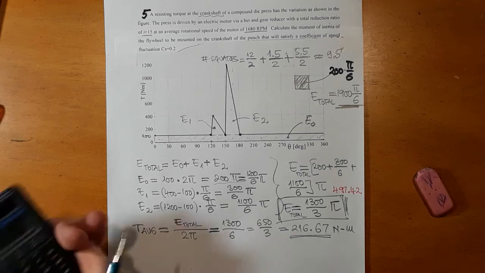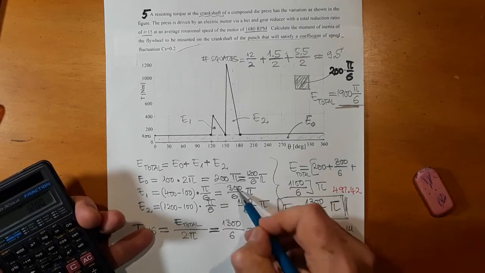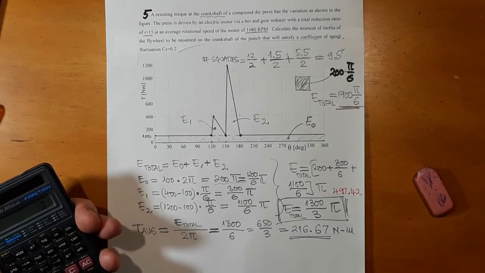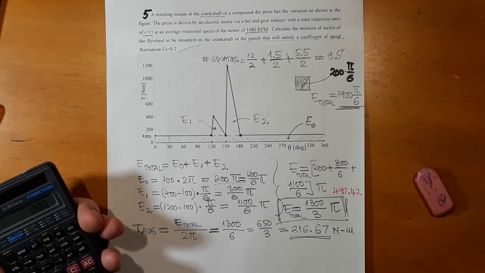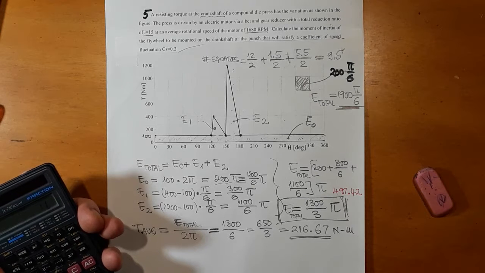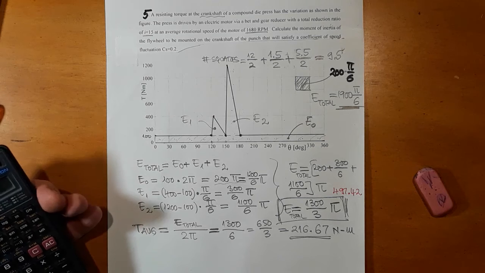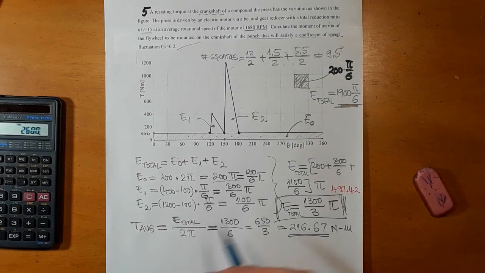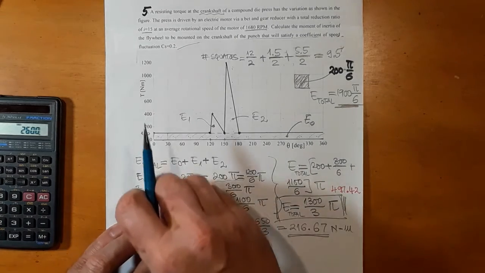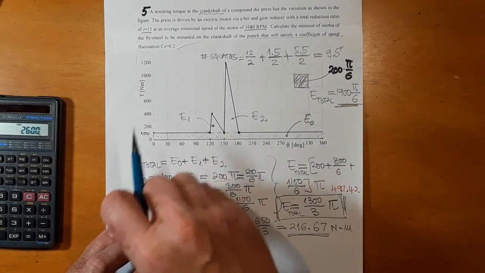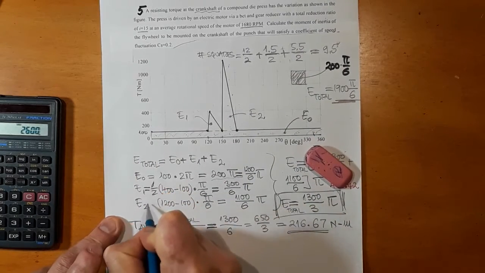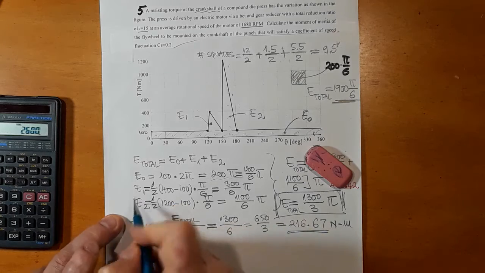So I have 1200 plus 300 plus 1100 equals... Okay, I think I missed something. This is where the discrepancy is, and that's why I started re-recording. What I missed here is to divide by 2 because I have triangles. Sorry for this. So 1 over 2 because it's a triangle, 1 over 2 because it's a triangle.